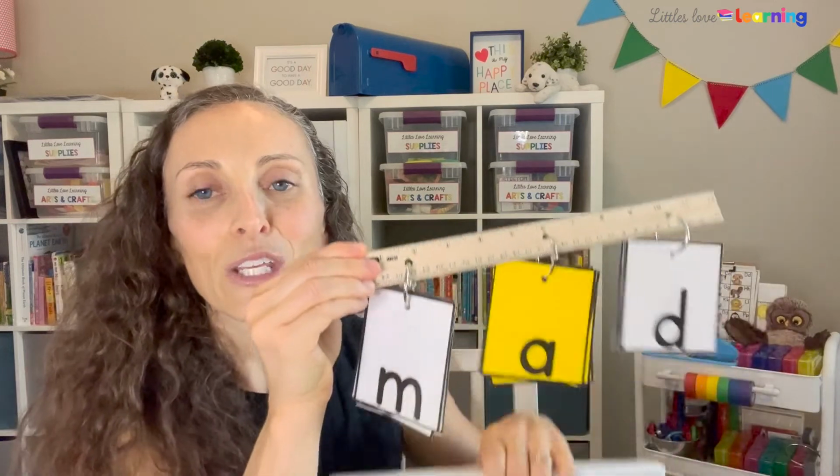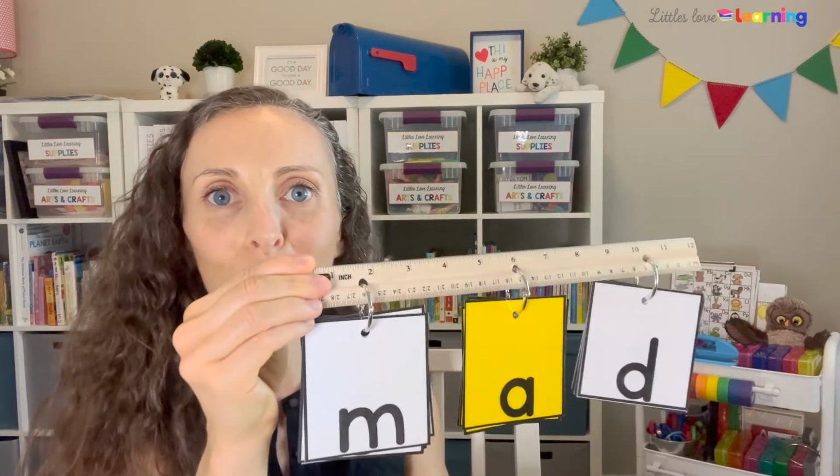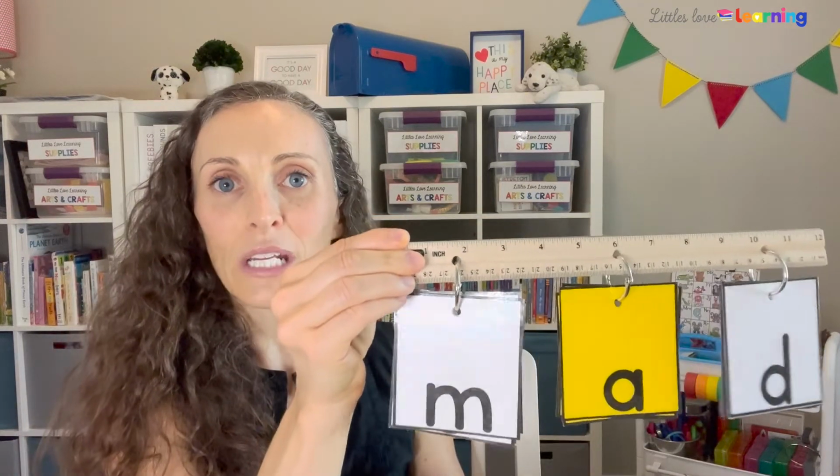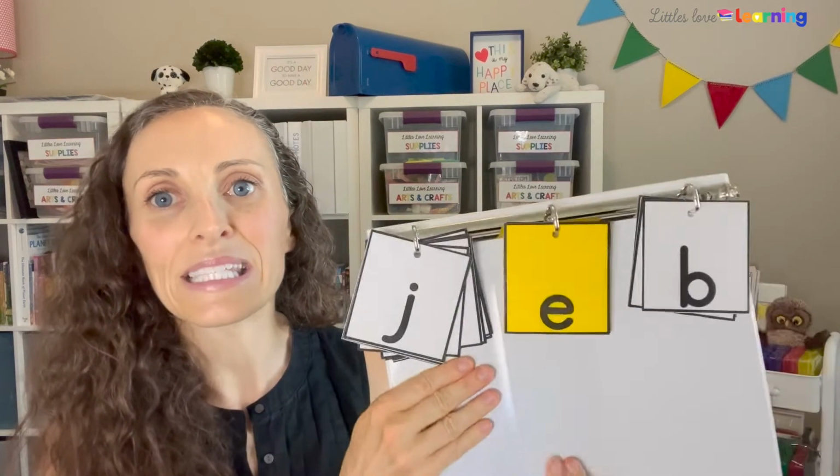If you're a parent, you could make one of these, stick it in your bag, keep it in the car, have your little one practice blending when you're out and about. If you're a teacher, these are pretty easy to store, or you can also take those same letters and put them inside of a notebook. But it's the same idea.